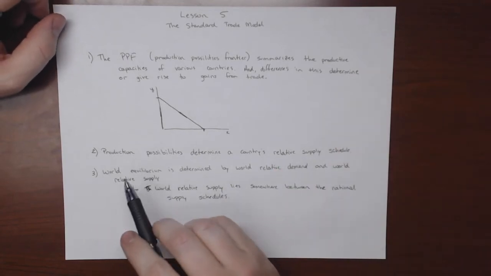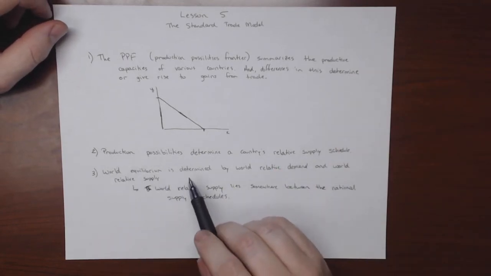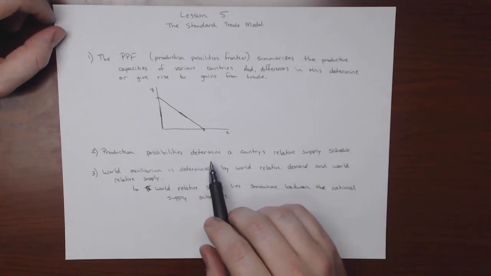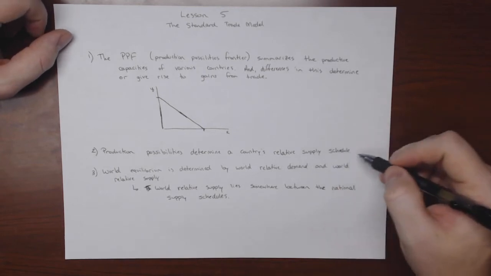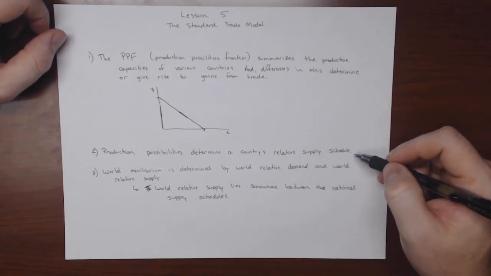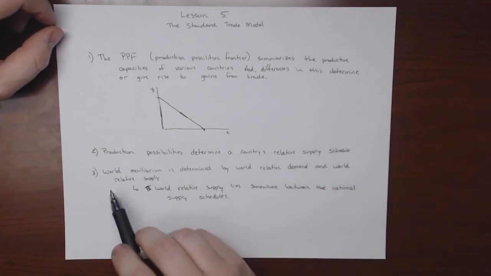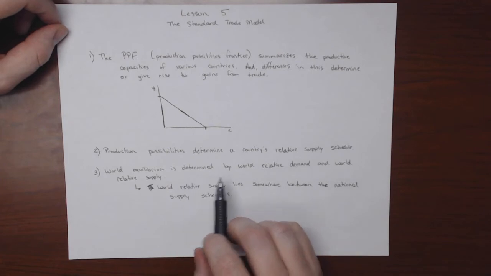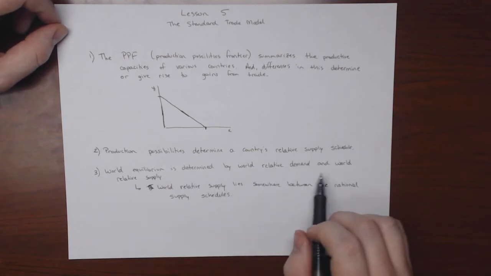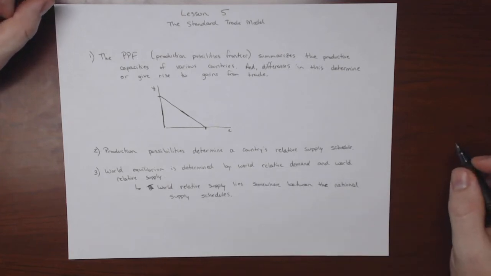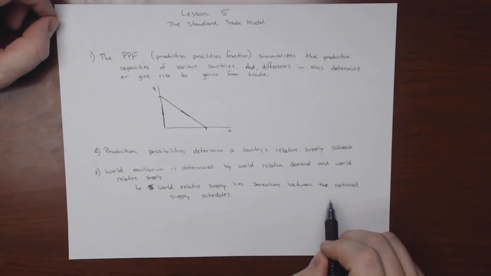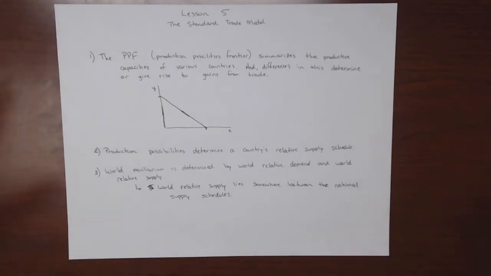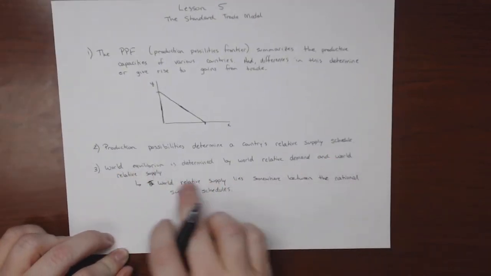Okay, the second point is that the production possibilities frontier, I should have written that, determines a country's relative supply schedule. Okay, we'll unpack that a little bit in part 2 of this lesson, or even in next time's lesson. And then the third part is that world equilibrium is determined by world relative demand and world relative supply, and that world relative supply lies somewhere between the national supply schedules. Okay, so let's unpack this last part here a little bit.